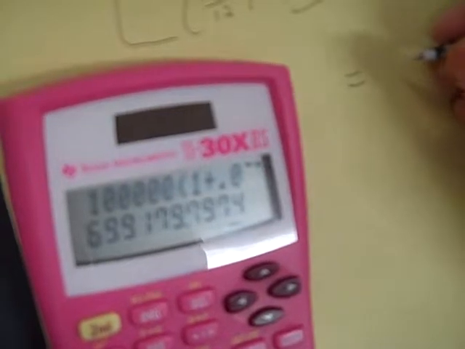So I have 100,000 times 1 plus 0.065 divided by 12, to the power of 360. So I end up paying a total of $699,179.80. Now I've got to figure out this other thing, and there's a technique to it.